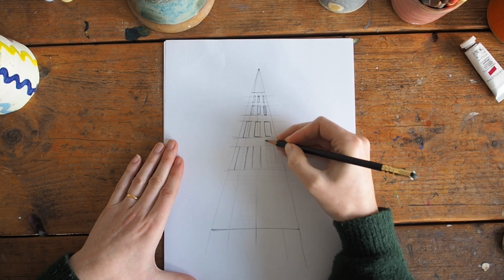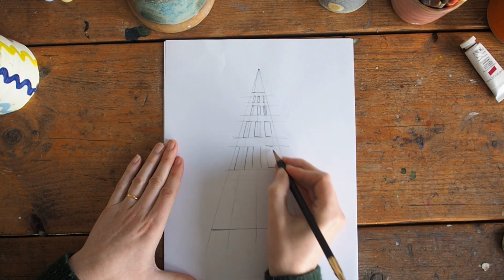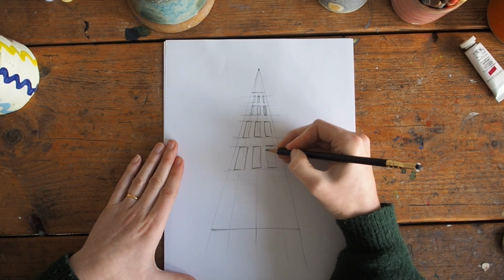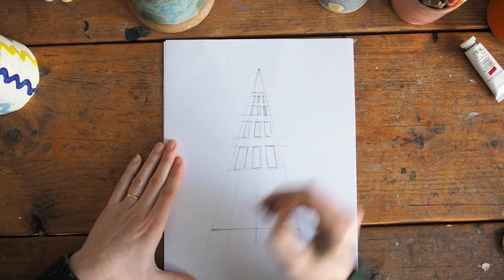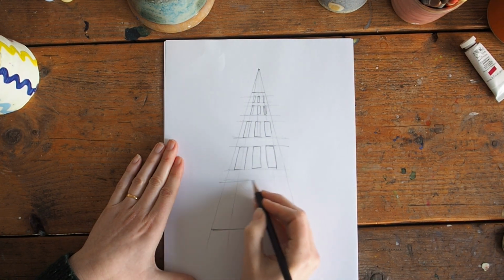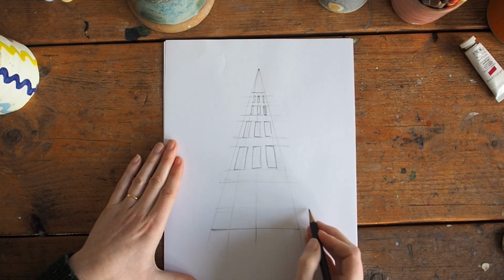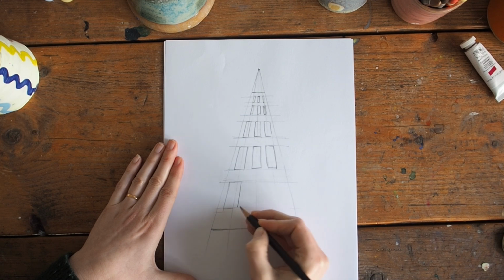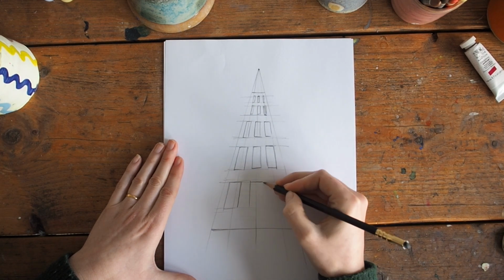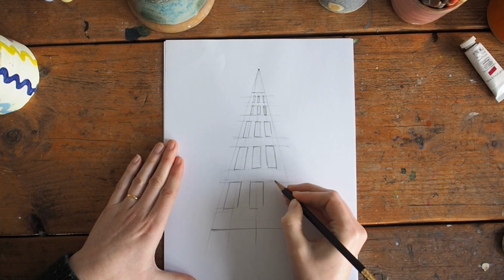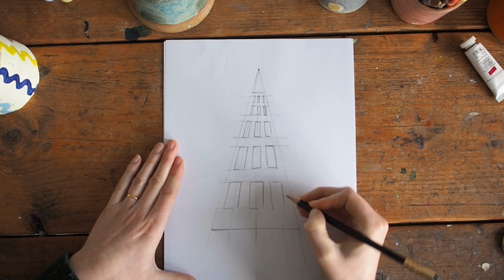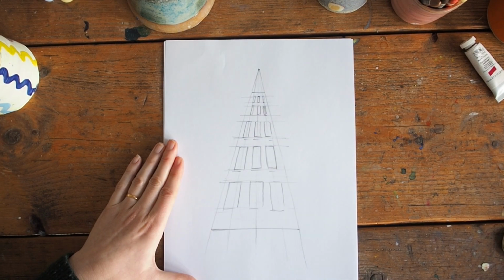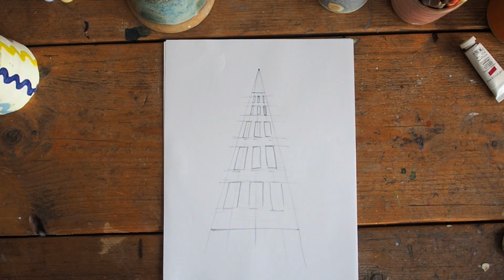And we could follow down with guidelines like this as well, just to make sure that all of these windows are in proportion with the scale and with each other. There we go, you get the idea.